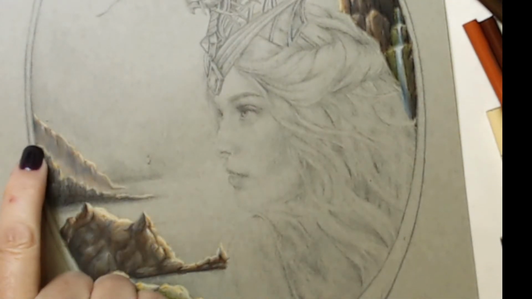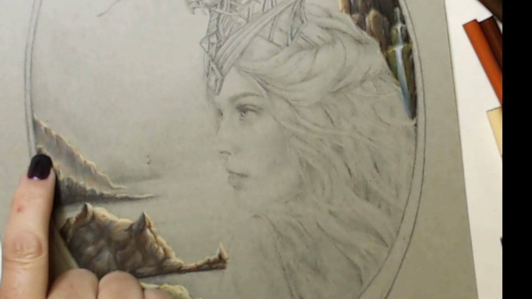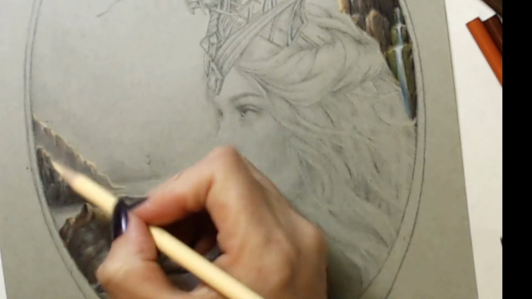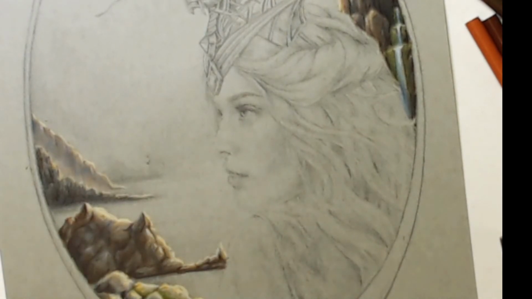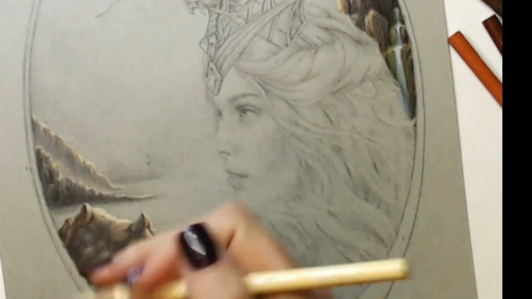Now, as you can see here, I've put the colors right down close to my eggshell line, where here at the bottom, they're further away. That gives you a little bit of that misty look.